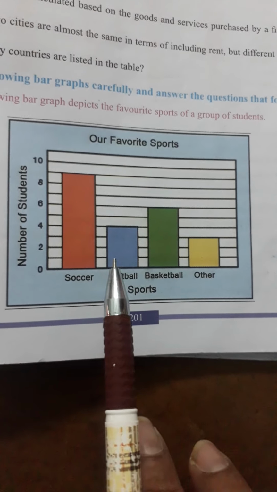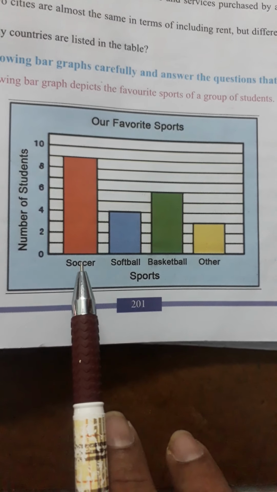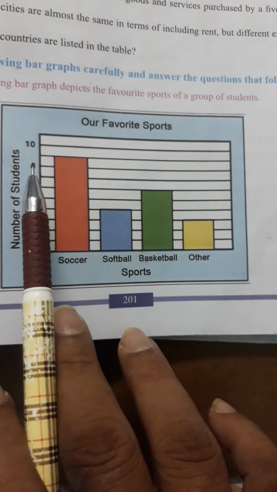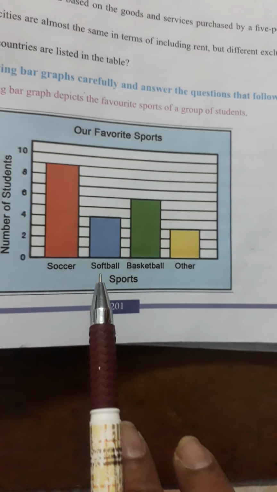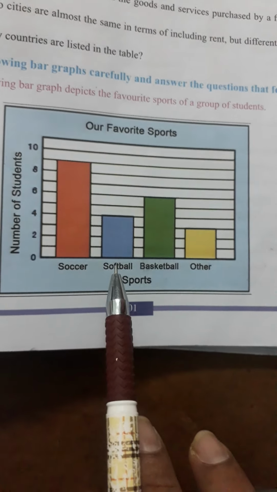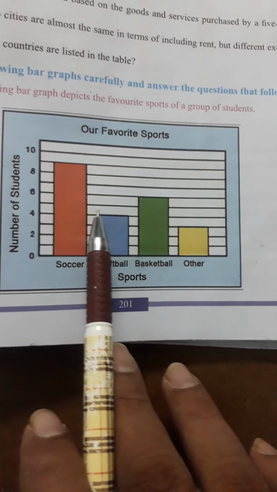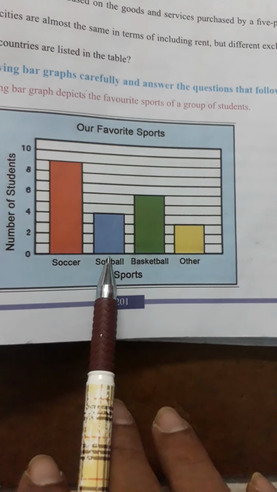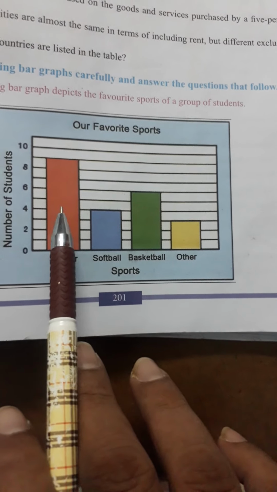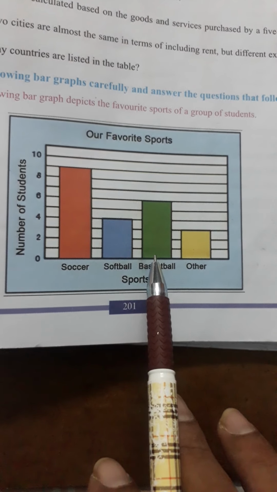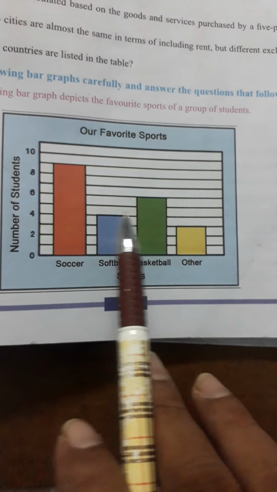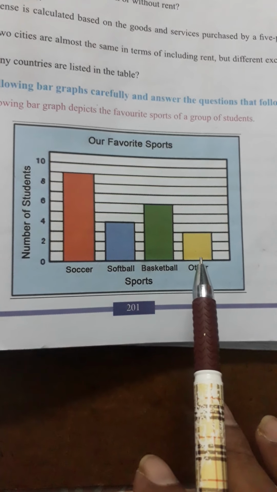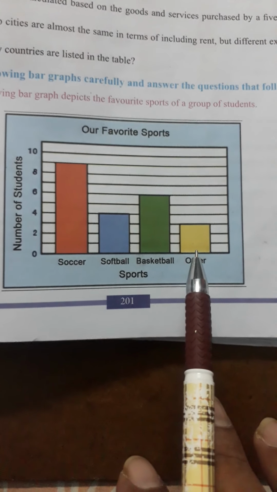It is very useful to analyze before going to the questions, right? Soccer is the favorite sport for 9 students, between 8 and 10, 9. Then football is the favorite sport for 4 students. You have to analyze the number of students and sports. Then the third one is basketball, liked by 6 students. Then other sports. Of course, other sports are not mentioned, you just understand other sports only.